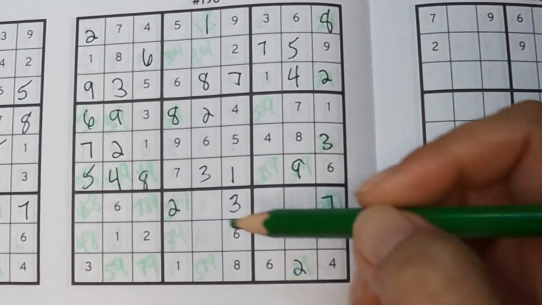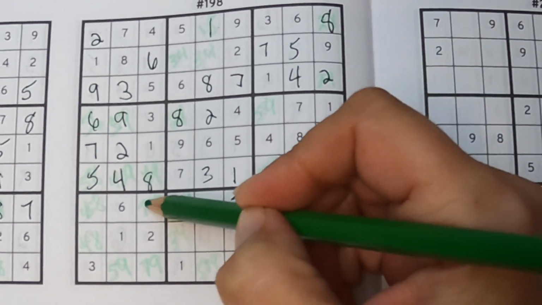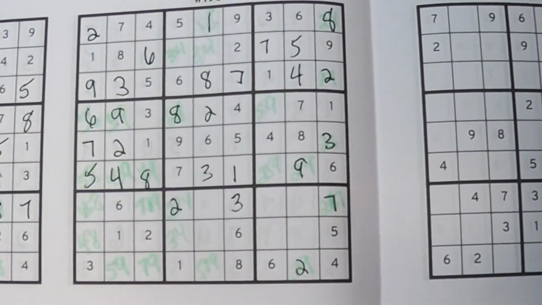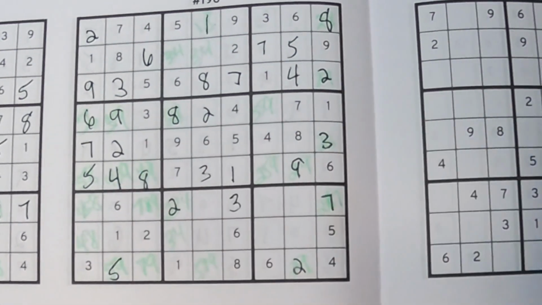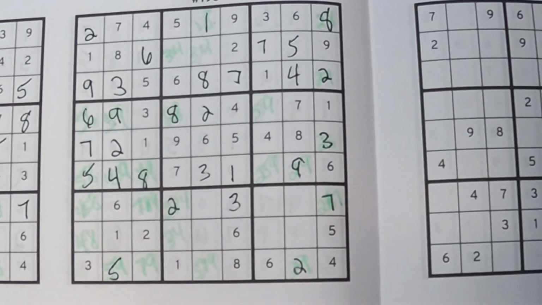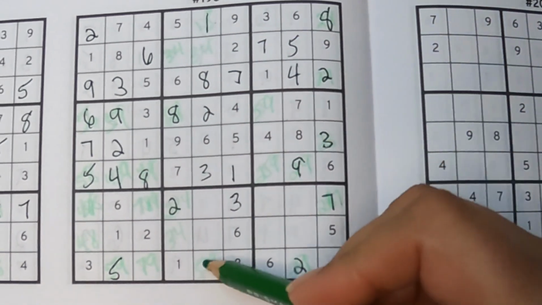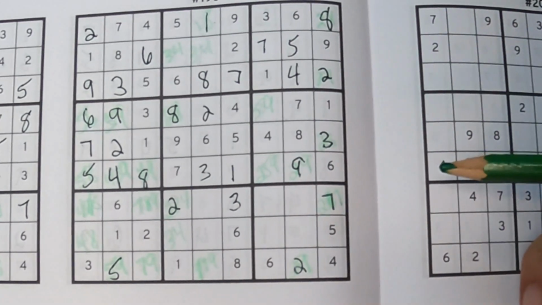Let's see what we can clean up now. We can get rid of that 8. That 9 makes this our 5. Get rid of this 5. This 5.